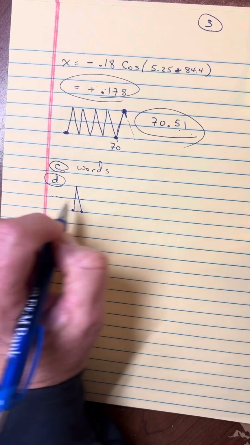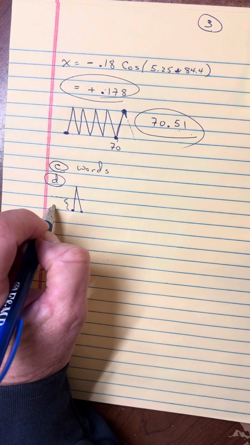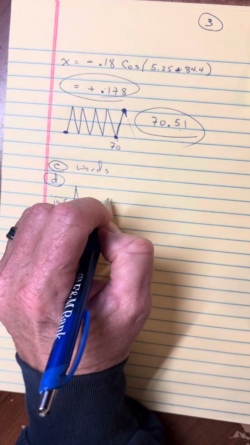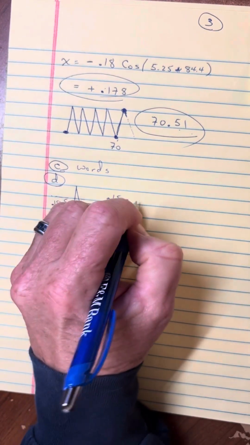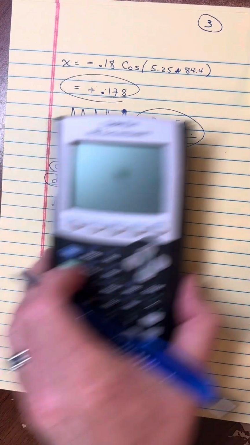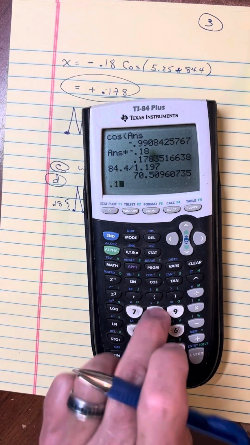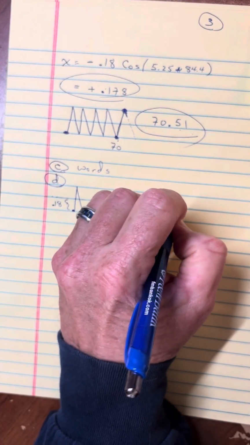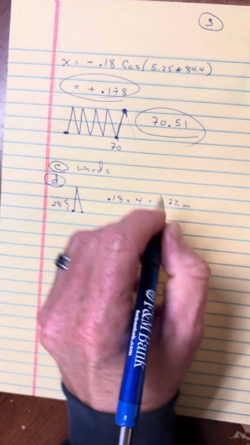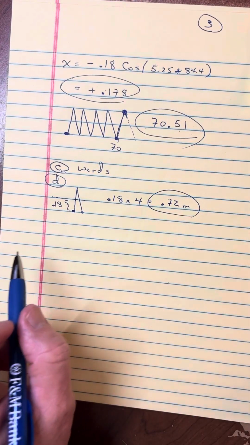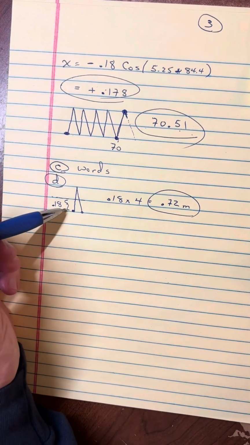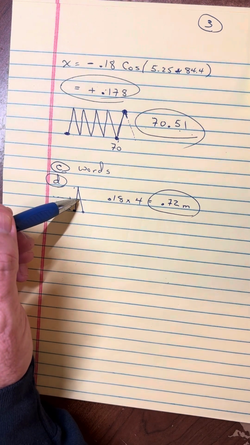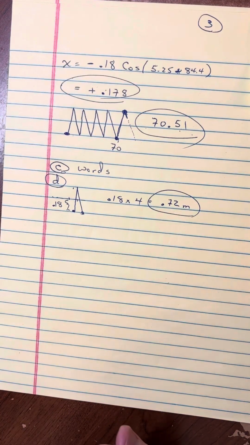And if this is the 0 mark and it has an amplitude of 18 centimeters or 0.18 meters, if I take that 0.18 and multiply it by 4, this is how far it travels, 0.72 of a meter for one oscillation, because it goes from here to 0, that's 18, and then up to the top, that's another 18, back to equilibrium, that's another 18, and then finally down to the bottom.